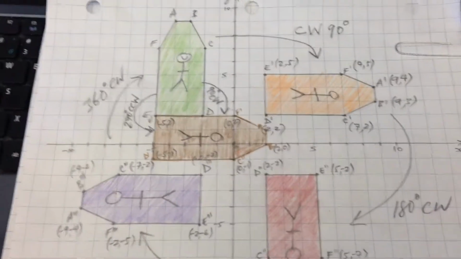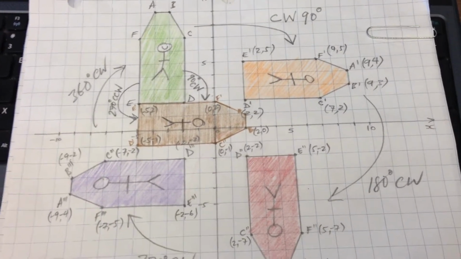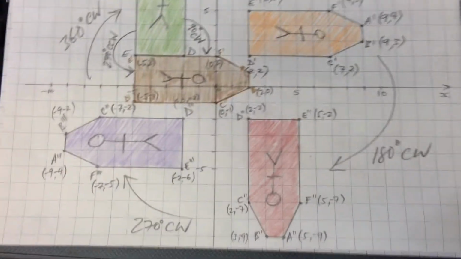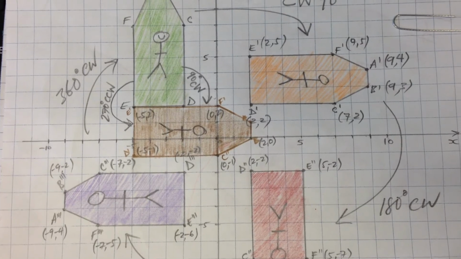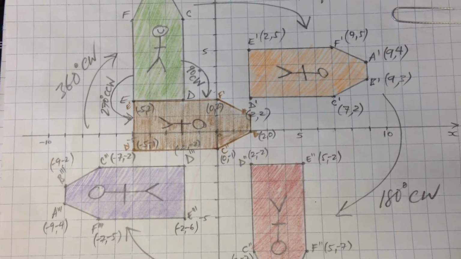And that was your homework. This is doing it manually on simple graph paper. The next video I will show you is how to do this exact same question on Geometer's Sketchpad.